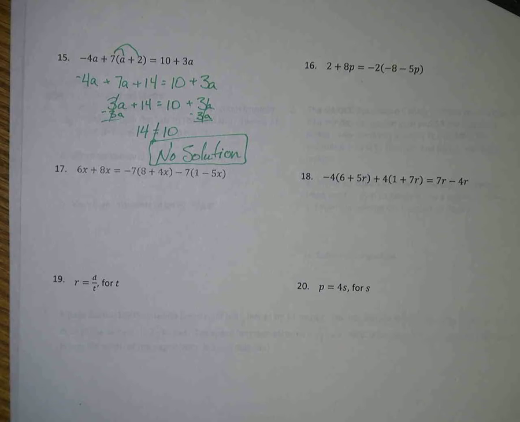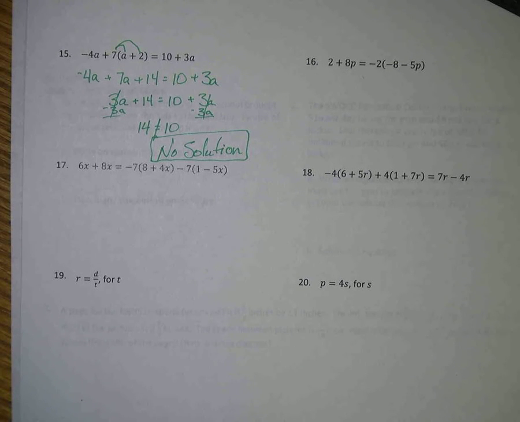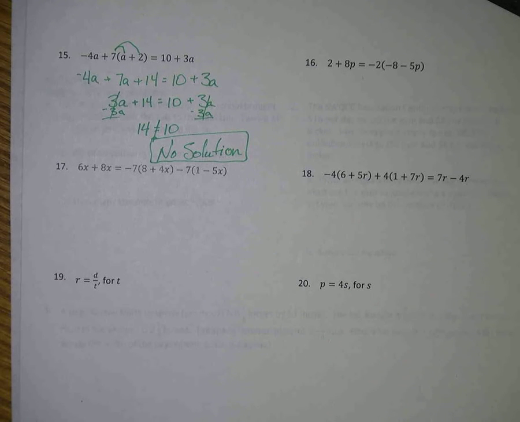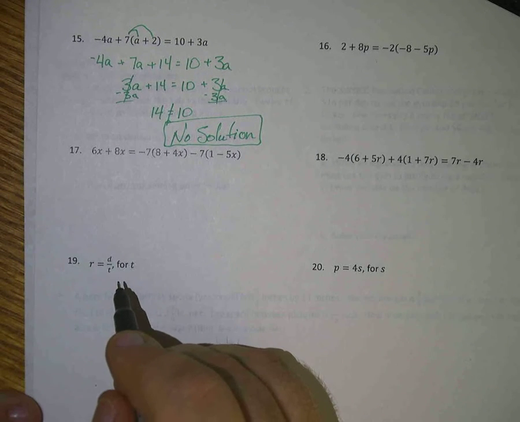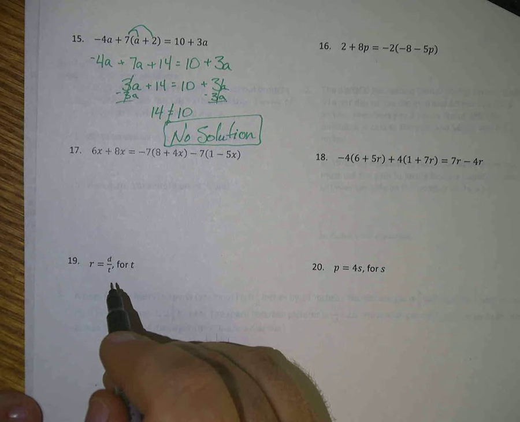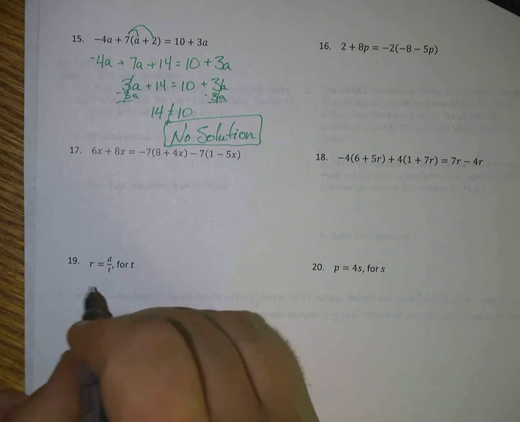Let's go ahead and look down at the bottom. We have a couple, and there's more on the next page, but we have a couple of the literal equations where we're solving the equation for the indicated variable. Let's go ahead and look at the first one, 19. And here it says r equals d over t. Solve for t.